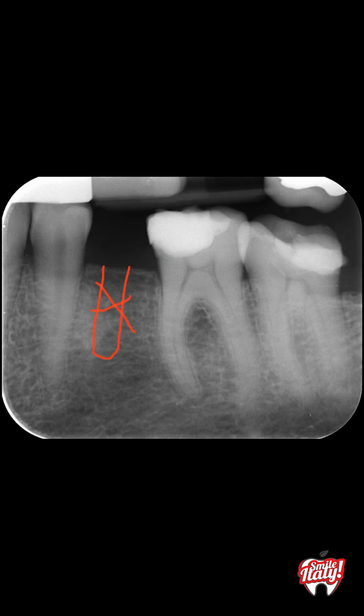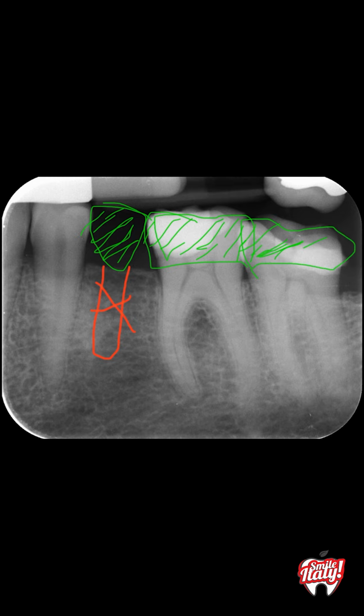Alternatively, if we want a bridge supported by 2 pillars and this back tooth were intact, we might crown this one instead. For example, if this tooth had a problem such as a cavity, we could crown it. In that case, we would have achieved 2 goals with one treatment. We improved the condition of 1 or 2 nearby teeth and replaced the missing tooth.